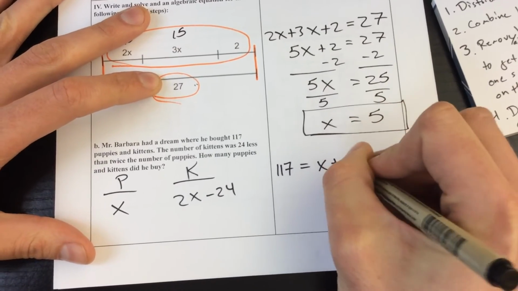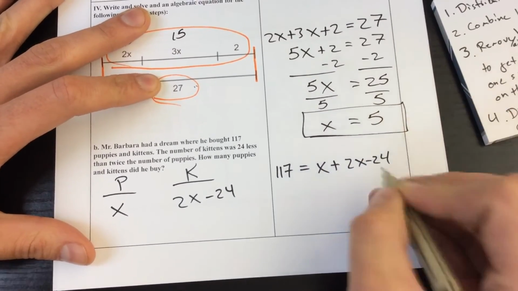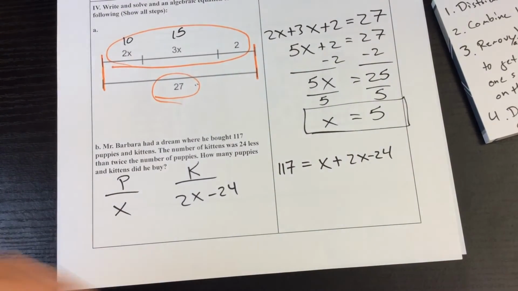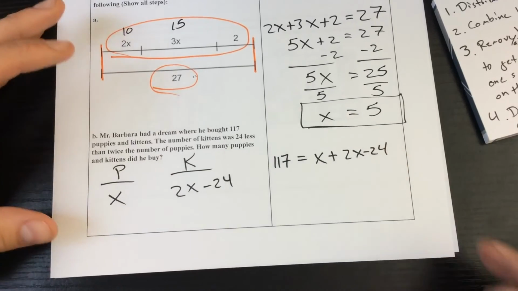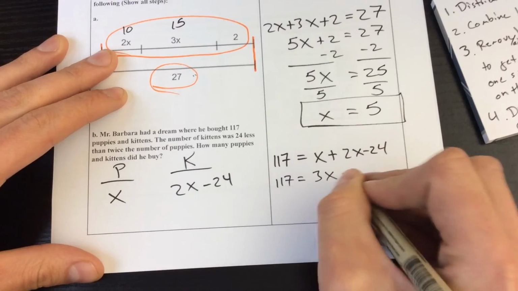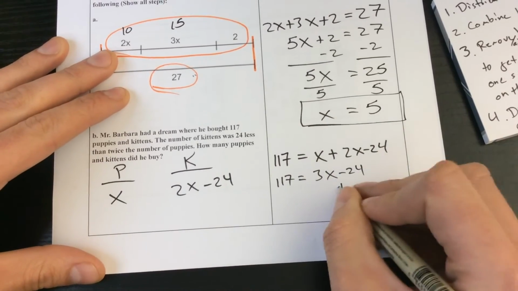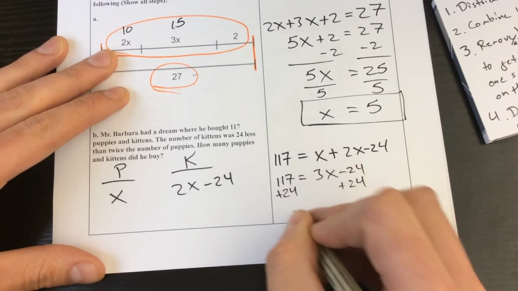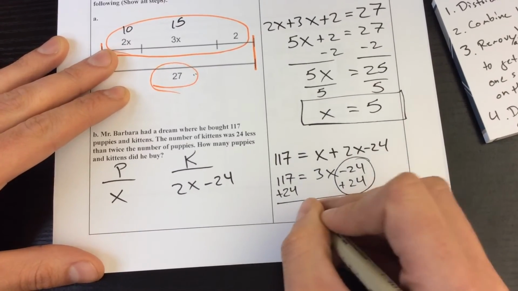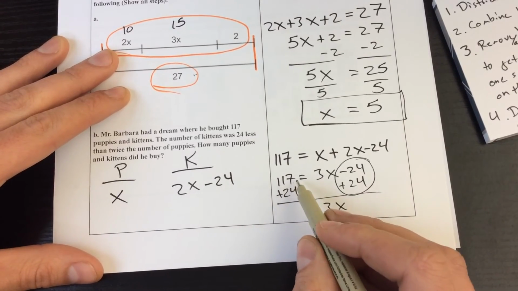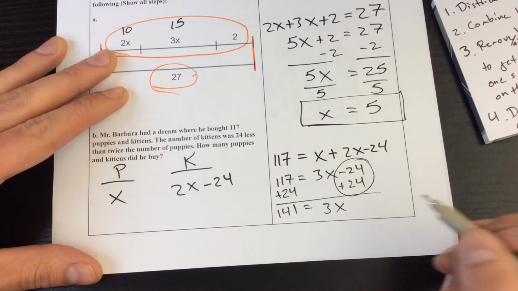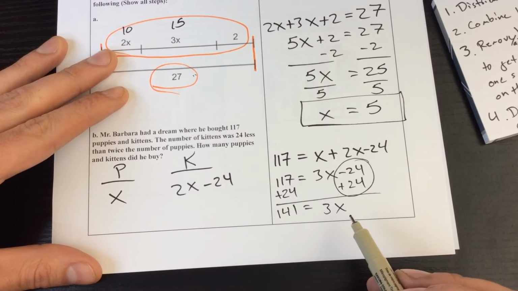So puppies plus kittens equals 117. Now this is just an equation. I gave you kind of funny big numbers just to make sure you're comfortable with them, but that's the setup. So now combine like terms. Add 24 to both sides because I'm trying to get my constants on one side and my variables are already together over here. 3x. Let's see, 24 plus 117 is 141, I believe. Really hope I'm doing that right. And then we're going to divide this whole thing by 3.